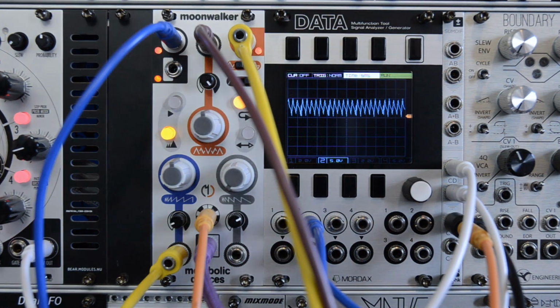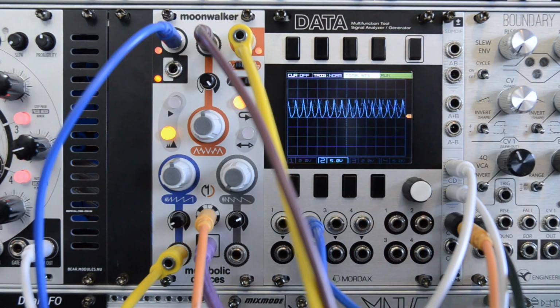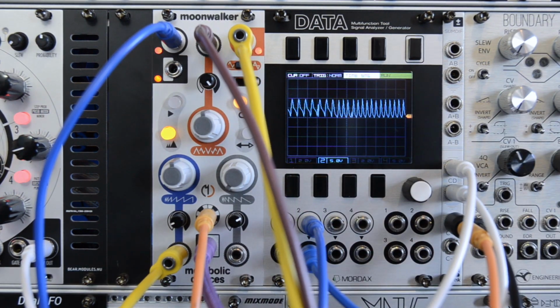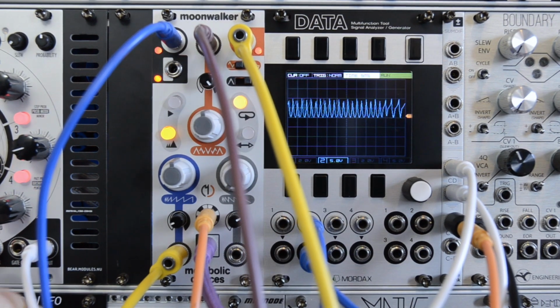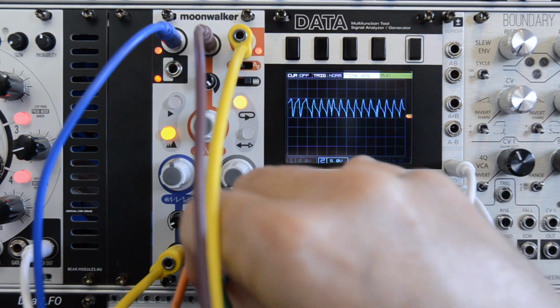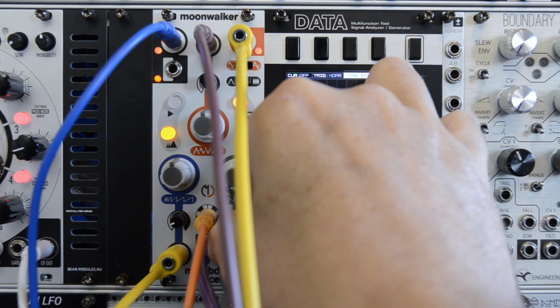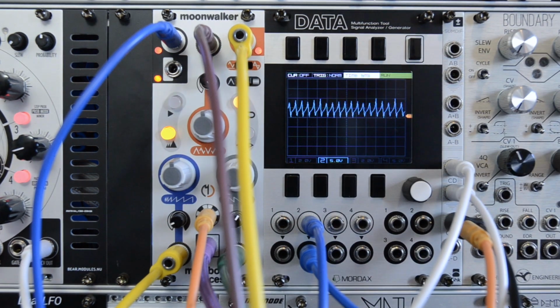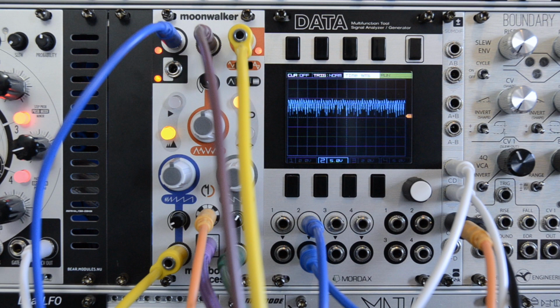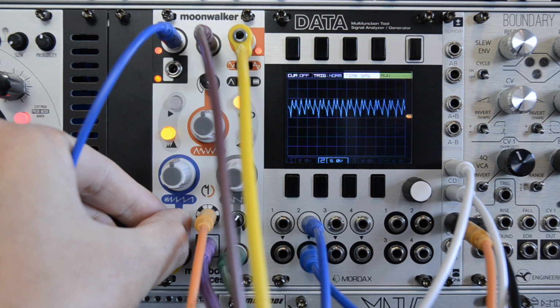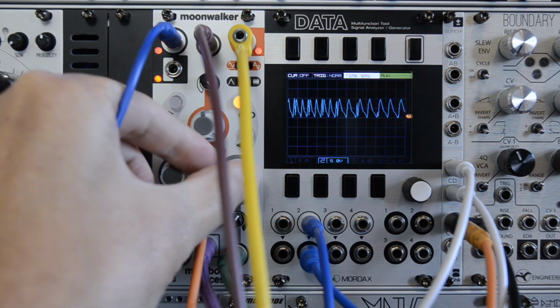And then if I remove the feedback that was going to the decay parameter and instead route another LFO in there, you can see that this can get really interesting.